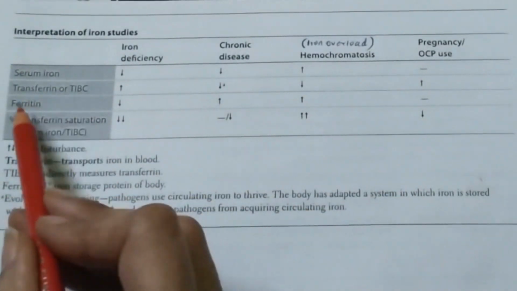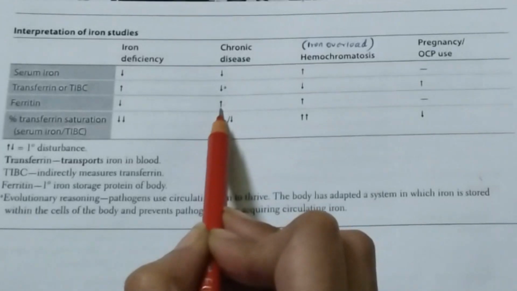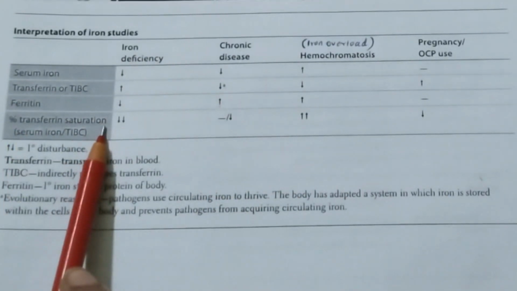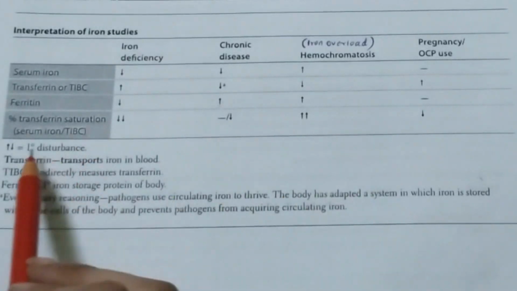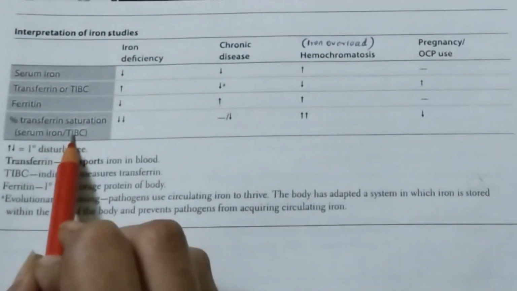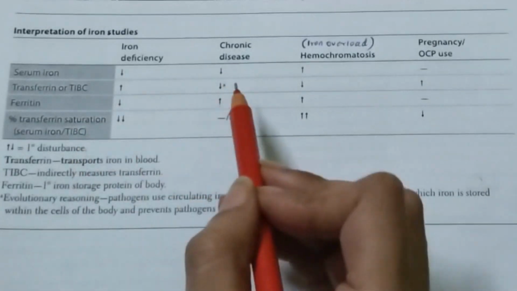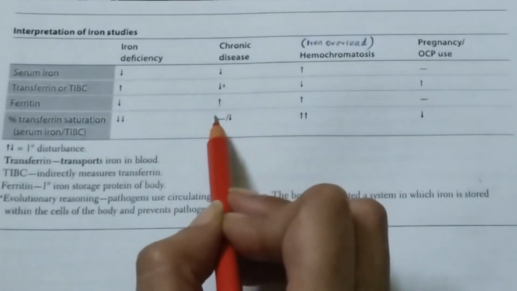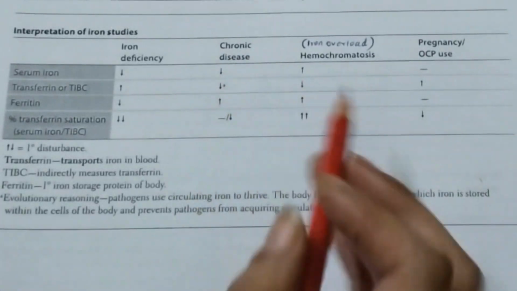Now I told you the transferrin is just the opposite of ferritin. So अगर ferritin high है तो transferrin क्या होगा? Low होगा. Easy. Now what happens to the transferrin saturation का percentage? As I told you, this is the ratio of the serum iron and TIBC. Here iron is decreasing and TIBC is decreasing. तो दोनों अगर decrease करता है तो ये तो normal हो जाएगा ना? Or it will decrease depending on which is higher or which is lower.